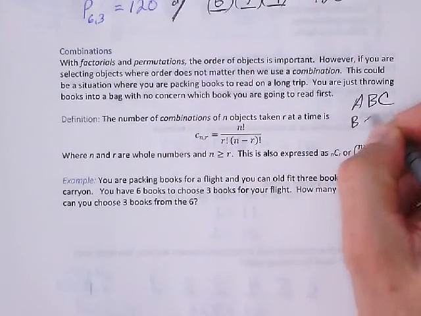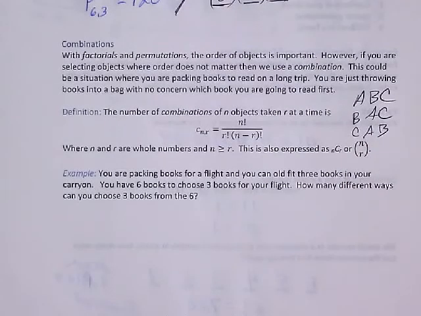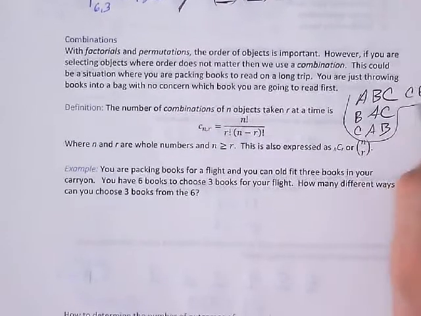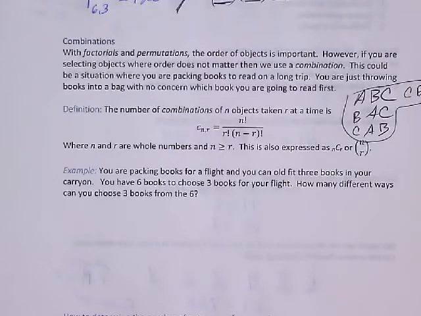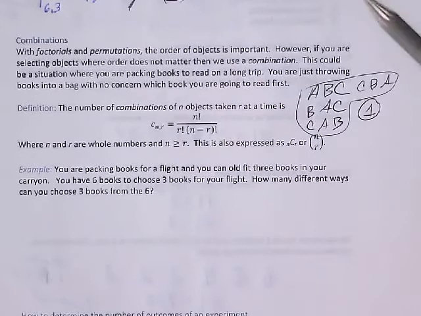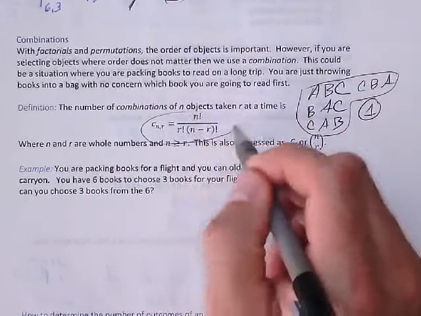If we were looking at just the letters A, B, C, ABC is the same as BAC, which is the same as CAB, which is the same as CBA. All four of these would be logically equivalent in a combination, so these would count once. Whereas with the permutations, these would be four different things. As a result, combinations typically have a fewer number of arrangements or outcomes.